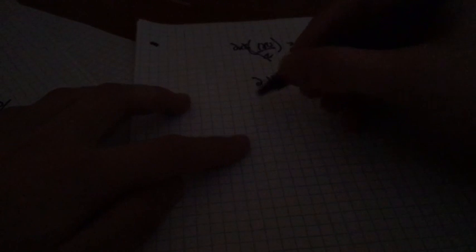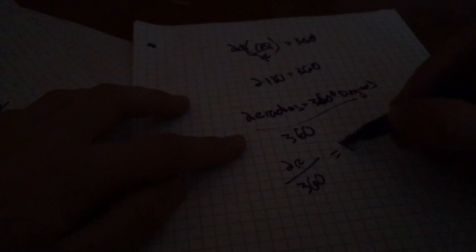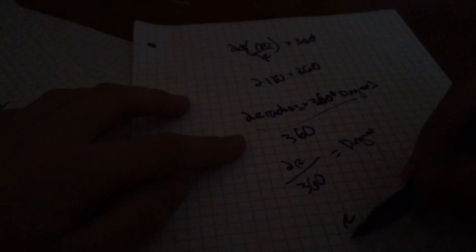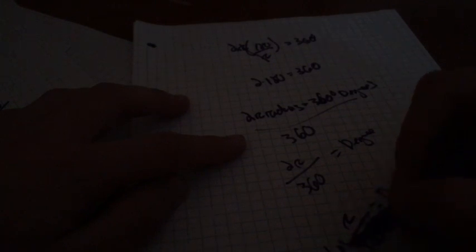So we can use the same equation, 2 pi radians equals 360 degrees. But this time we just divide the equation by 360. We find out that 2 pi over 360 equals a degree. Well, in terms of radians, and then simplify that further, and pi over 180 equals a degree. Pi over 180 radians equals a degree.